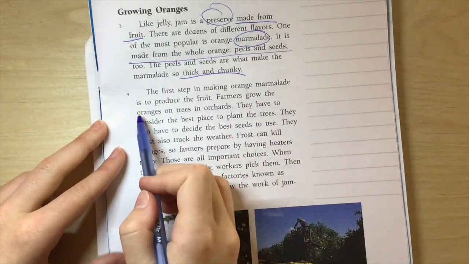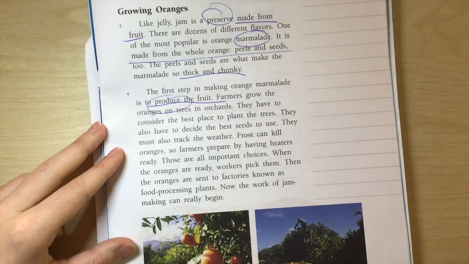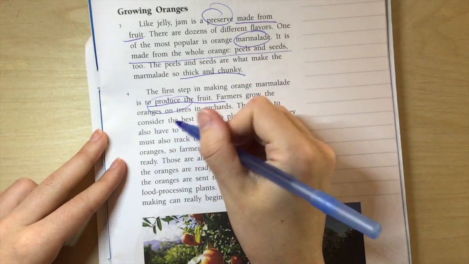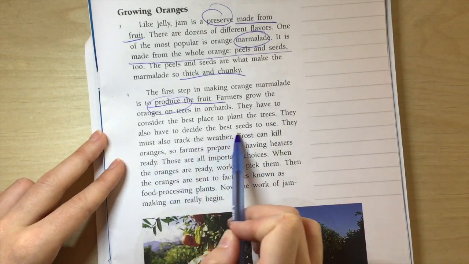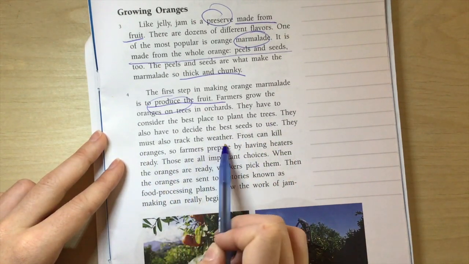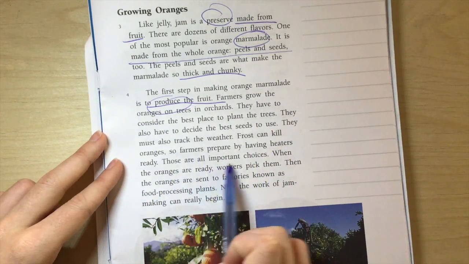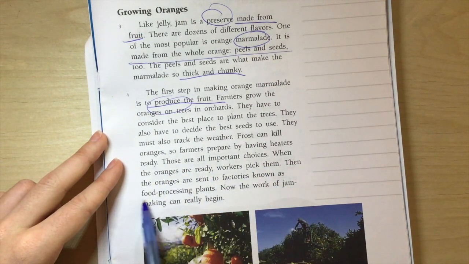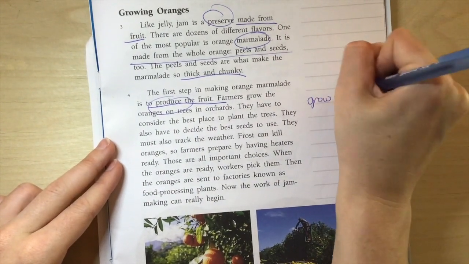The first step in making orange marmalade is produce the fruit. Produce. I might not know what produce means, so I'm going to keep reading. Farmers grow the oranges on trees in orchards. They have to consider the best place to plant the trees. They also have to decide the best seeds to use. They must also track the weather. Frost can kill oranges, so farmers prepare by having heaters ready. Those are all important choices. When oranges are ready, workers pick them. When the oranges are sent to the factories known as food processing plants, now the work of the jam making has begun.